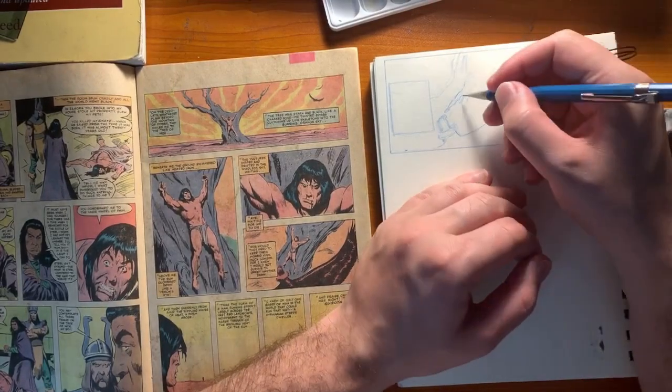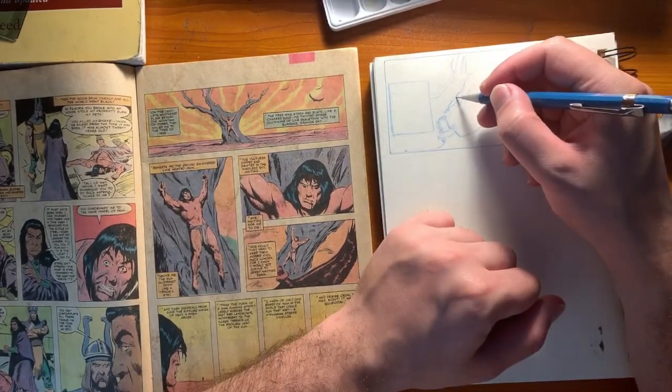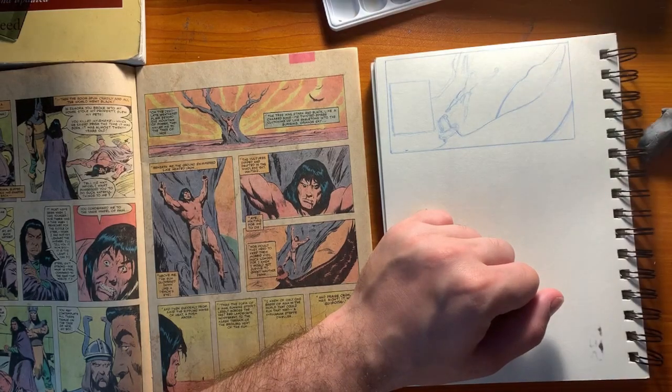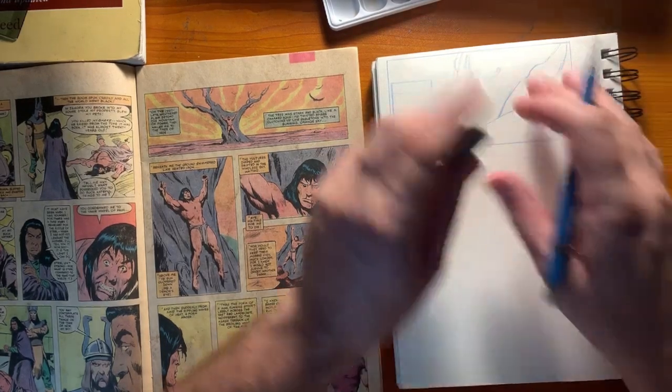Even with the figure being so small, John Buscema still manages to draw a really good, anatomically correct figure.